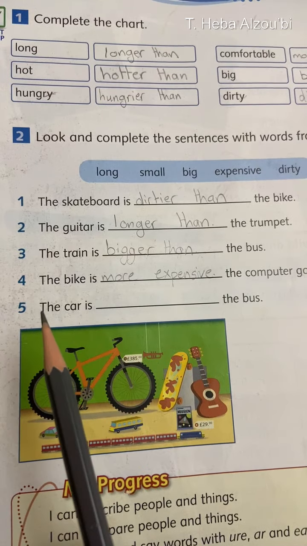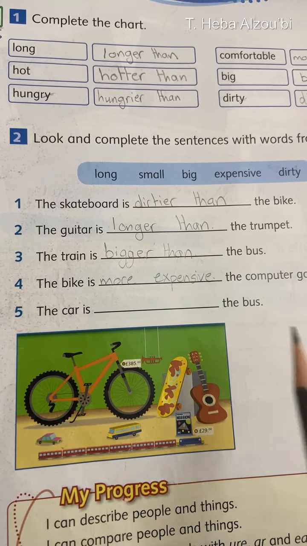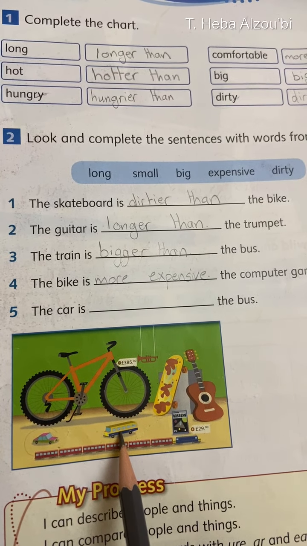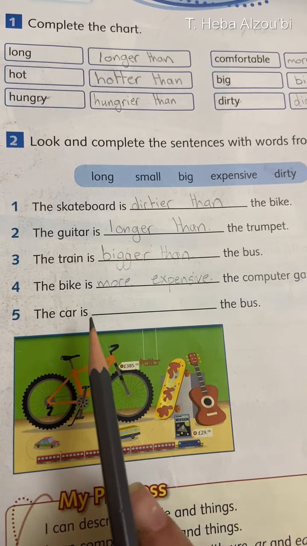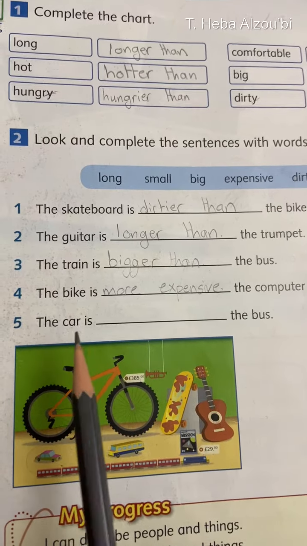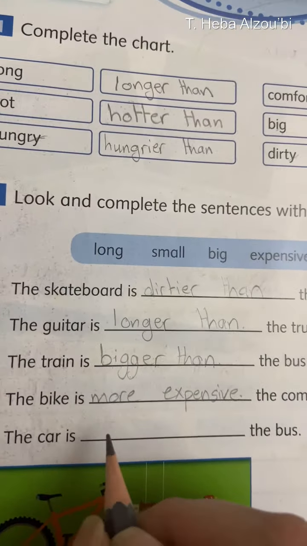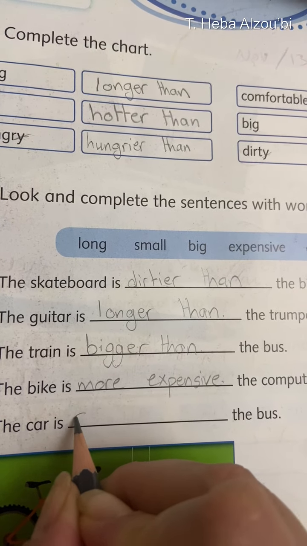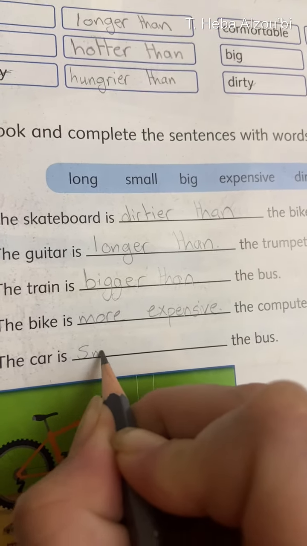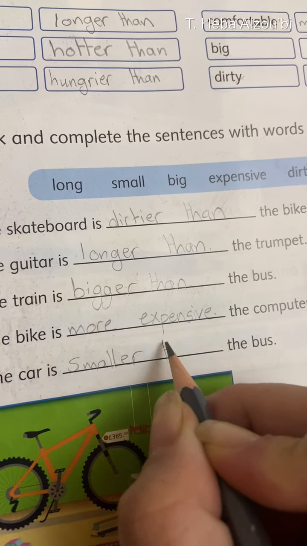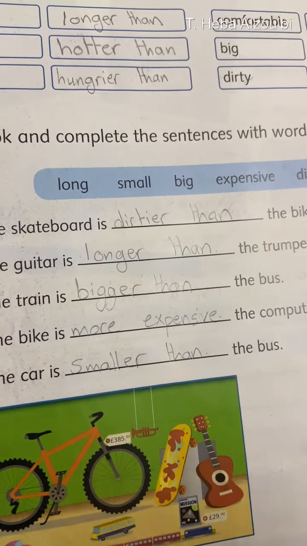Number 5, the car and the bus. The car is so small, but the bus is bigger. So the car is small. It becomes smaller than. The car is smaller than the bus.